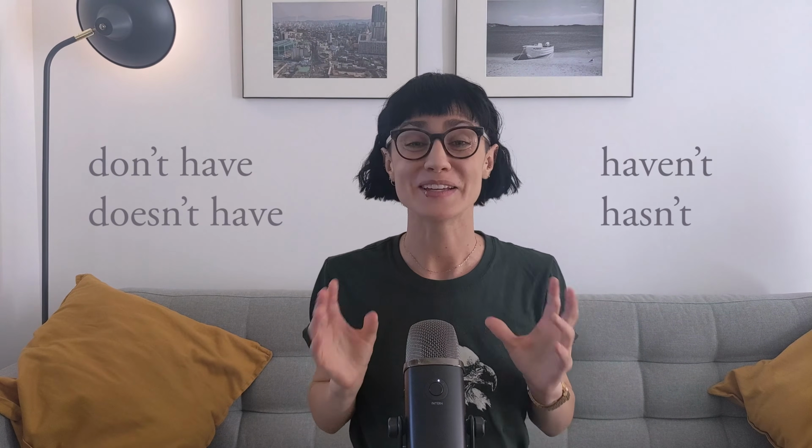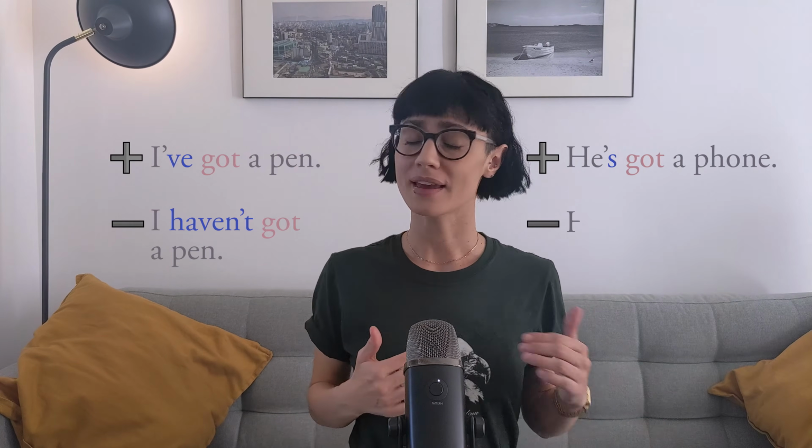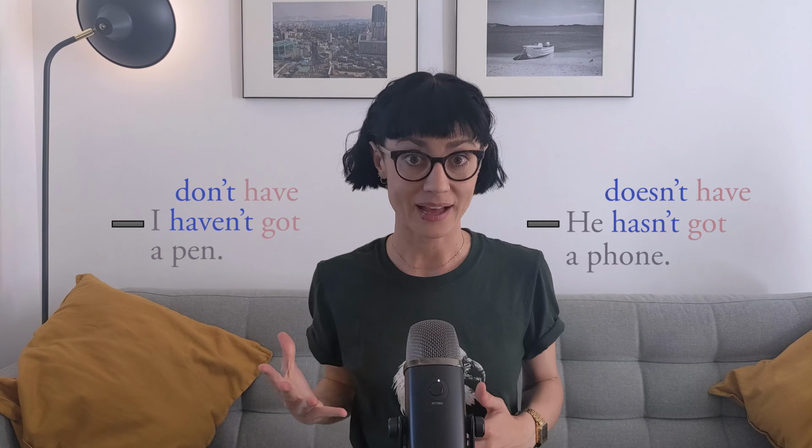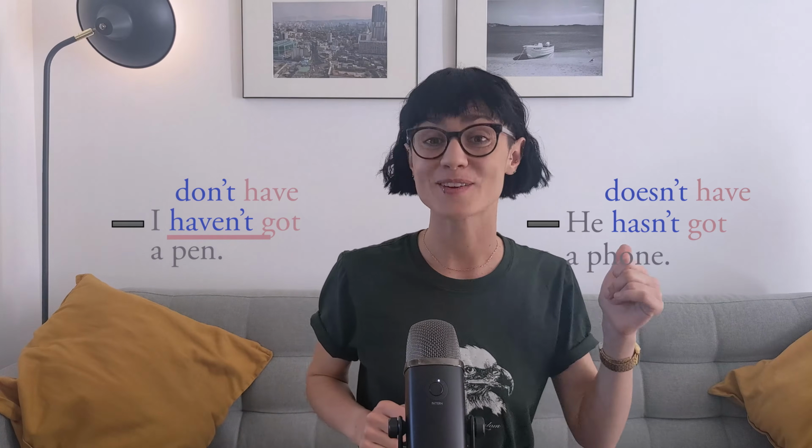So now that you understand the difference between these two, here is a great tip if you want to forget about don't have or doesn't have and just use haven't or hasn't. Instead of using have to talk about possession, you can use the less formal but not informal expression have got. Here, got is the main verb, which talks about possession, and have is our extra verb. For example, I've got a pen. I haven't got a pen. He's got a phone. He hasn't got a phone.